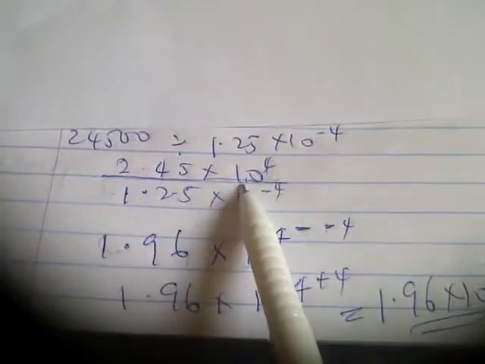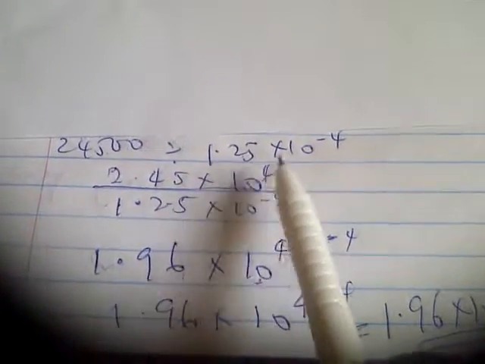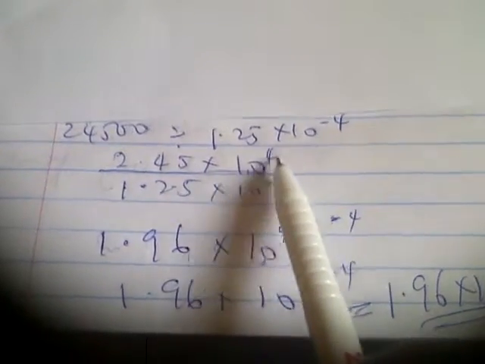Now there are some things I didn't really explain here, and those are indices questions. In indices, when you see division between figures that have the same base, that's 10 raised to the power something, 10 raised to the power something, that division is going to be subtraction.